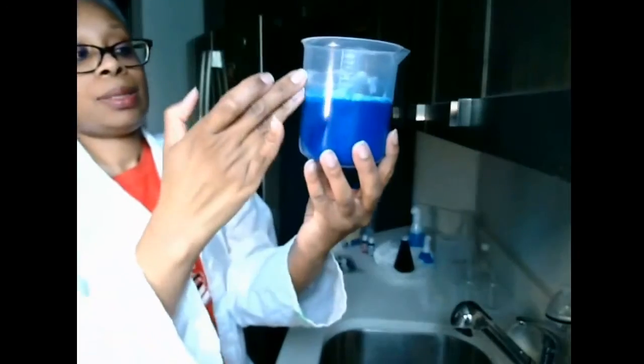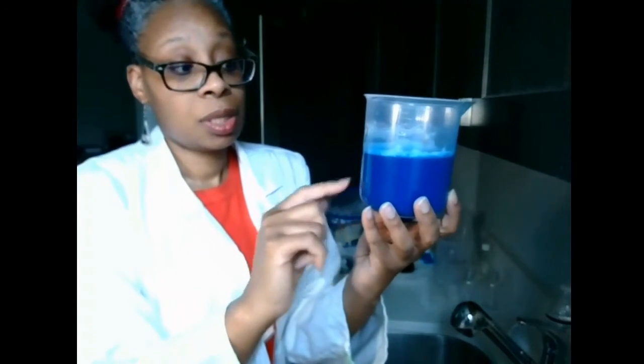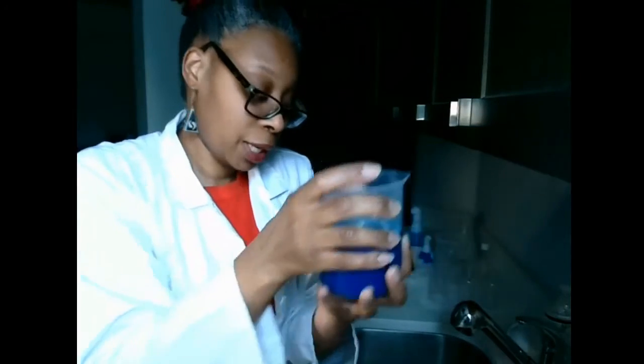Once again, this is my catalyst that I used over on Instagram. This is warm water, instant yeast, about 4 scoops, and 2 different colors of food coloring, as well as soap. When I did it over on Instagram, I pretty much did everything together, except for the peroxide. Cool. So let me tilt you.